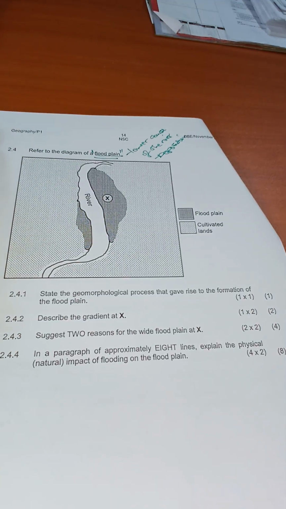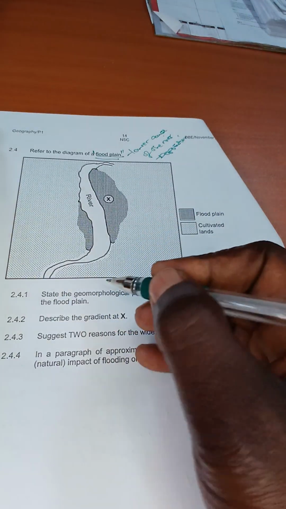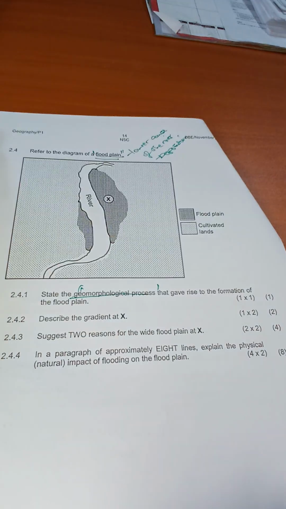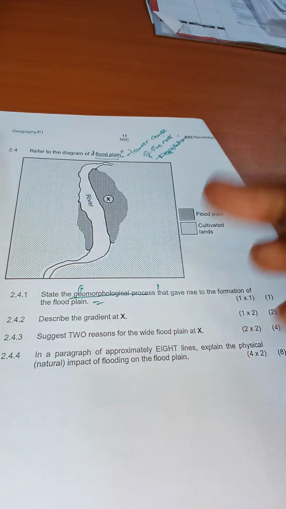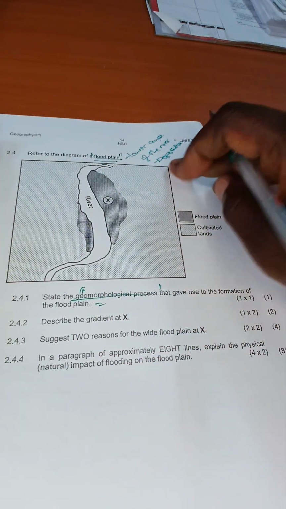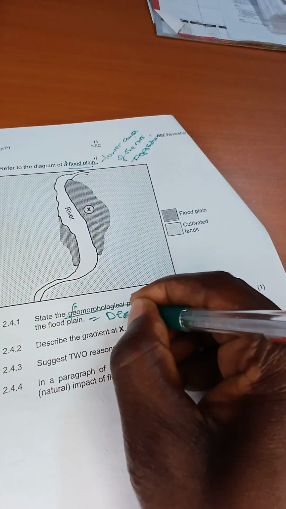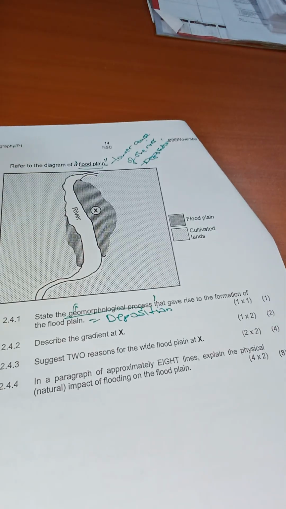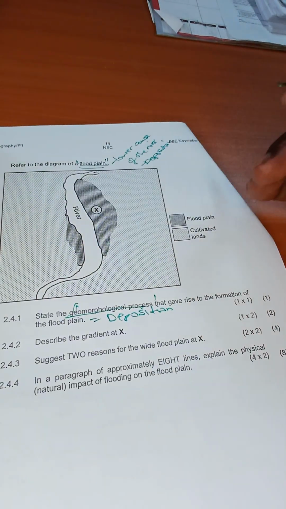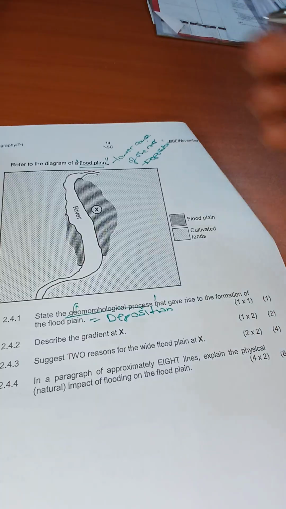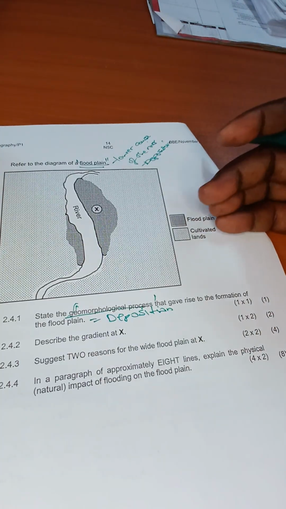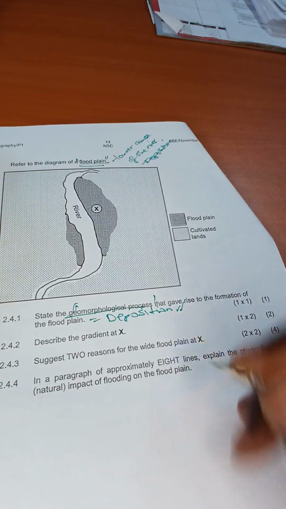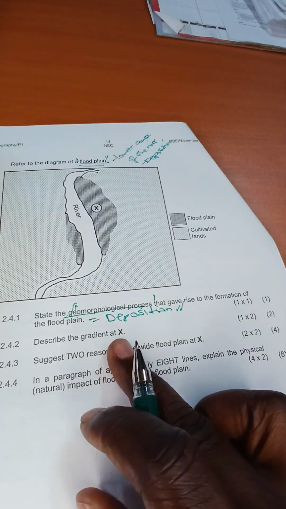So the first question reads, state the geomorphological, the word geomorphology, process that gives rise to the formation of a floodplain. What do we have that is dominant in the lower course? It is deposition. So the geomorphological process there is deposition. When it comes to your upper course, the geomorphological process there is erosion, which is more vertical to be specific. When it comes to the middle course, there is erosion, which is lateral. So the answer there is deposition.